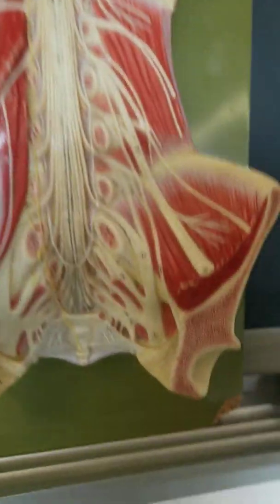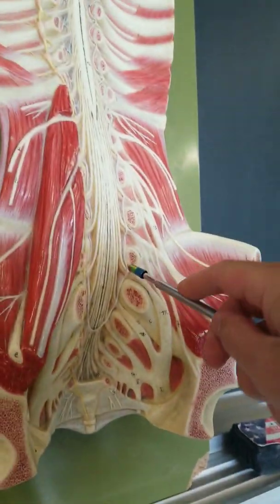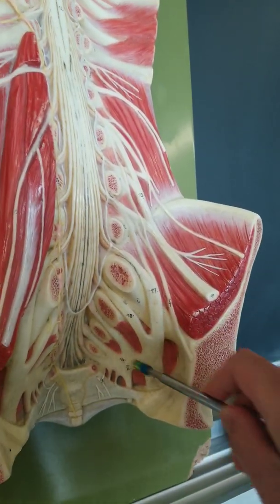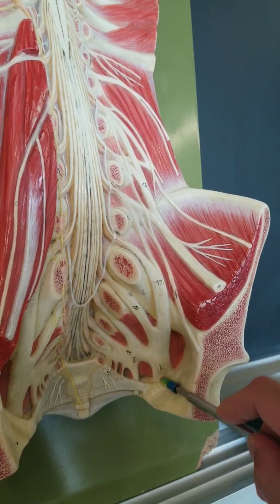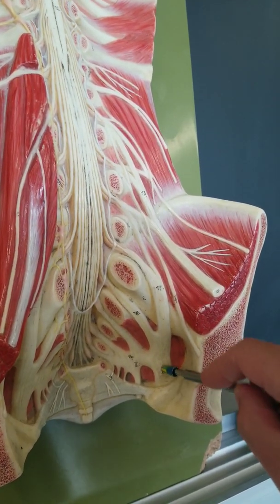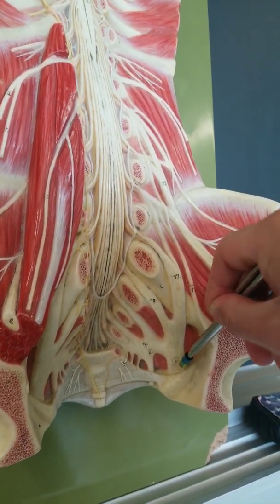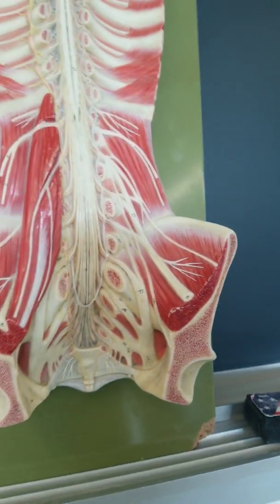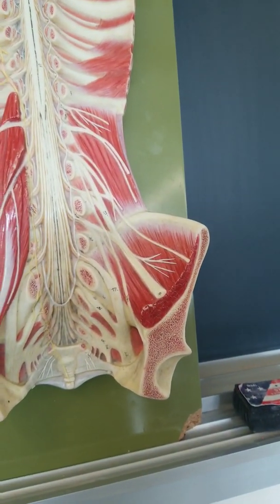It's a very big, long nerve going all the way down the leg. Over here, here's the sacrum, and you can see the sacral plexus. This large nerve is going to go in this sciatic notch and go down the back of the leg, posterior leg.